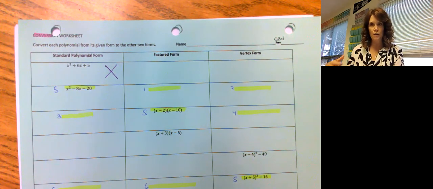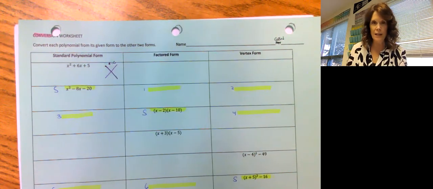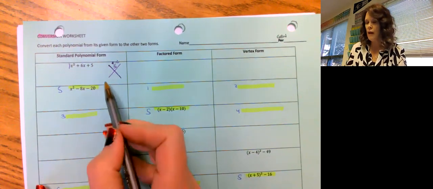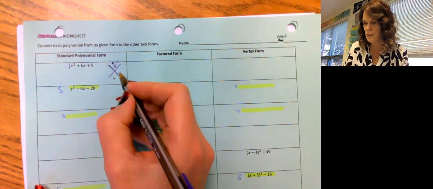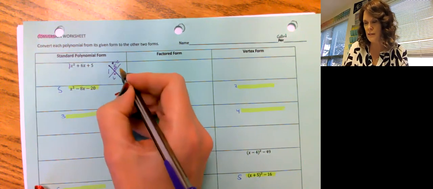So if I'm trying to do factored form, I figure out what a times c is, in this case 1 times 5. 5, put that up here in my box, and b value is 6. So numbers that add up to be 6 but multiply to be 5. So that one's pretty easy, right?